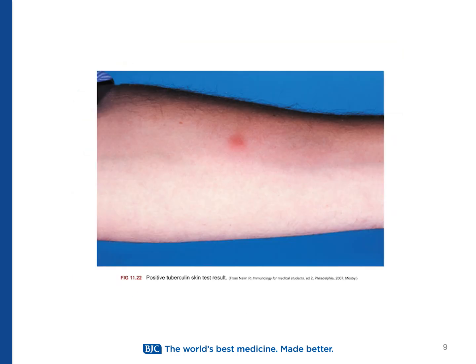This is a picture of a positive TB skin test. It's kind of difficult to tell here, but you can see there's redness, and then surrounding that is some induration.